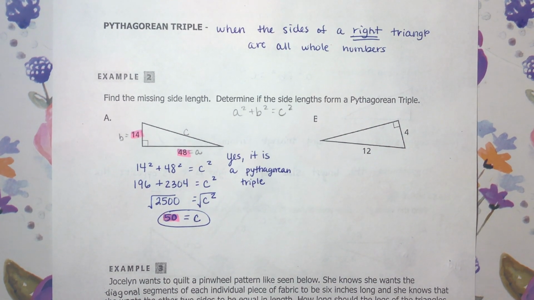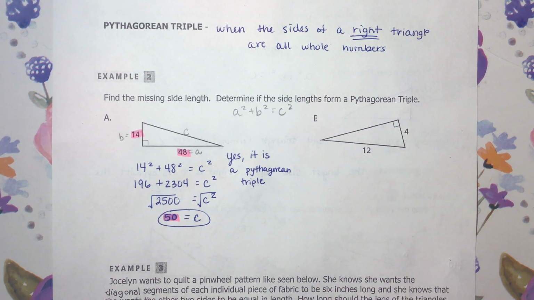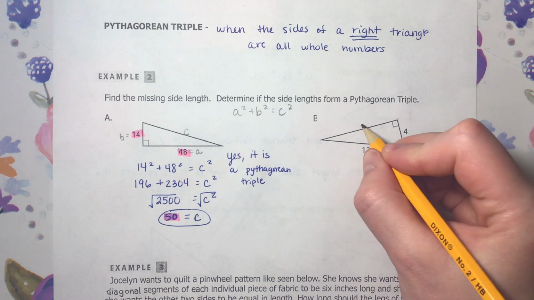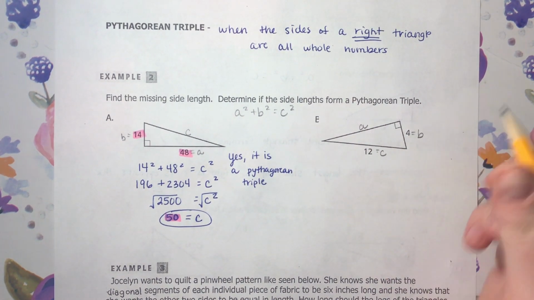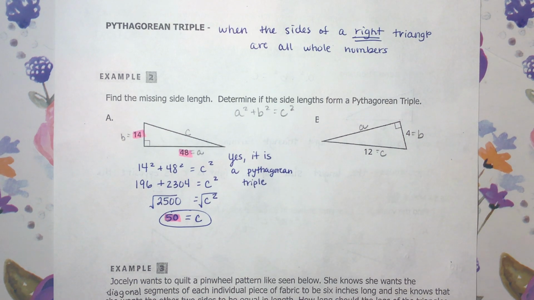Let's do that same process using Pythagorean theorem to see if this triangle will also have a Pythagorean triple. So I've got A, B, and C. This time the triangle's in a different orientation, but that's okay. The long side is still opposite the 90-degree angle.